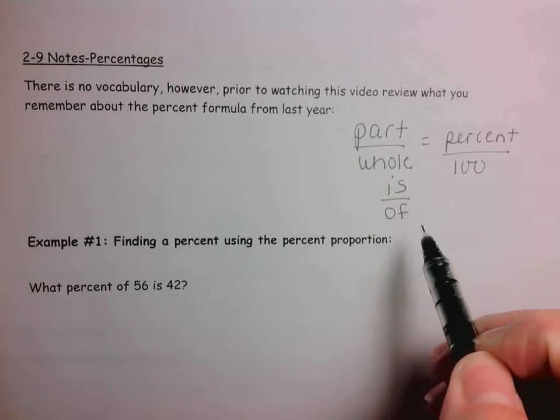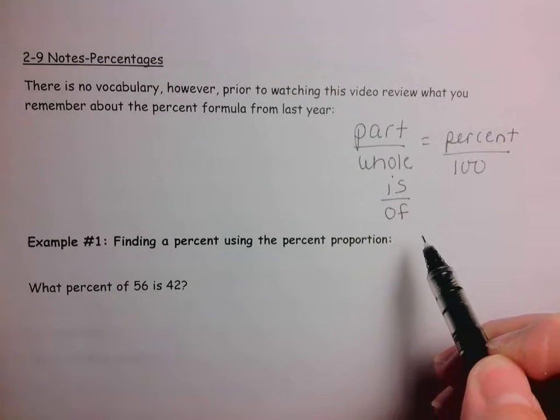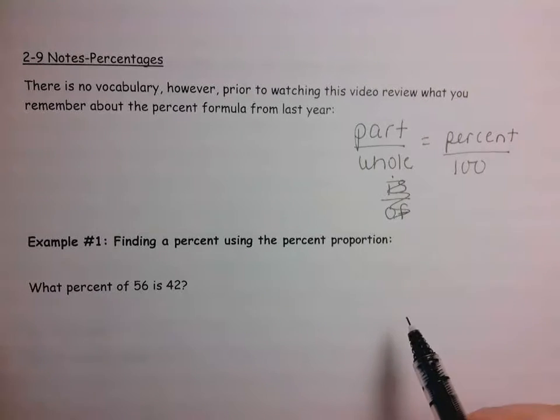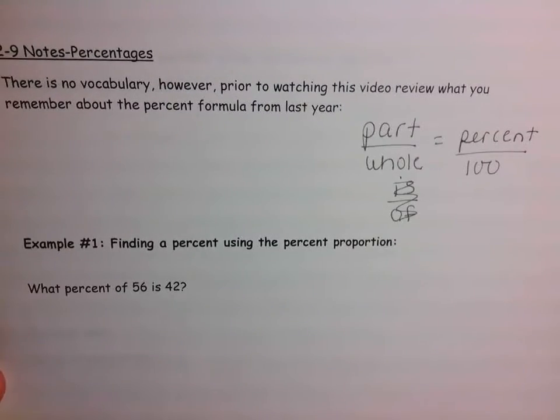The one way that I don't want you to do it is to think of it as is over of. And the reason is because that can be a little confusing based on the wording of the questions. So I don't want you to think of it that way. I want you to think of it as part over whole. Okay, so let's go over the first example.